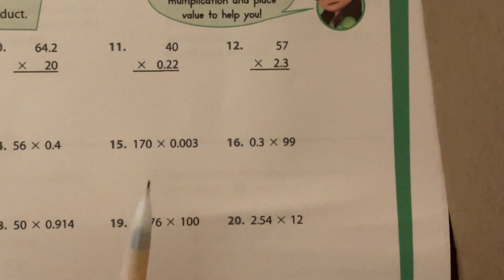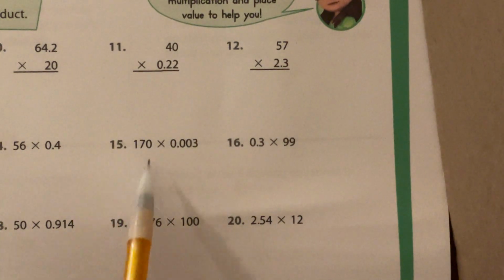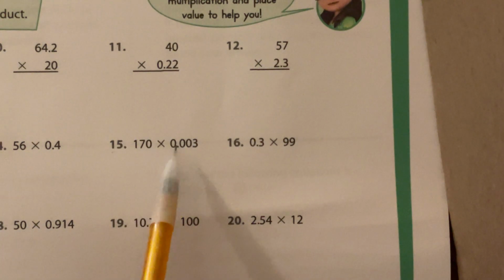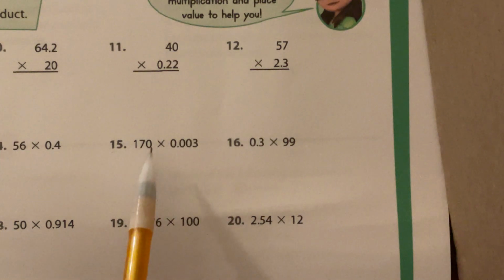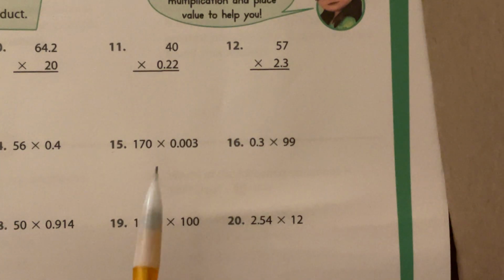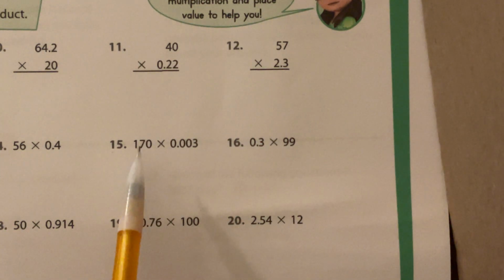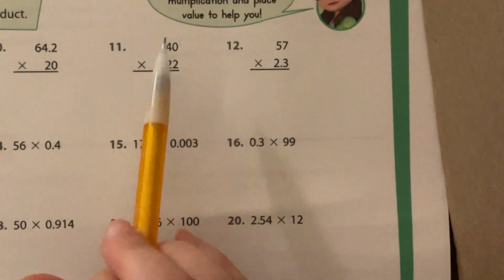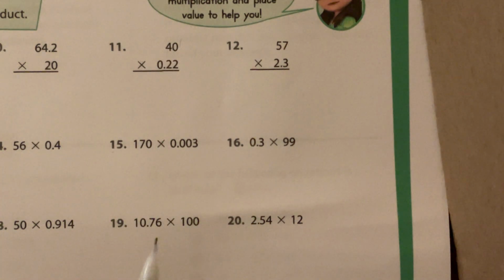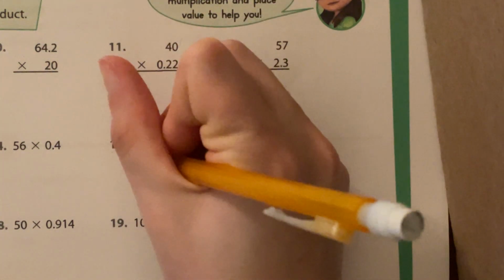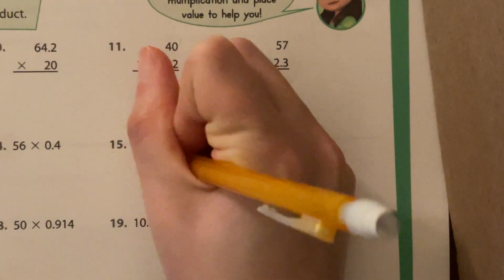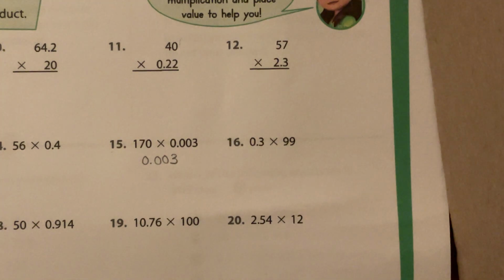But here's the trick. There's a lot of zeros here. And 170 is definitely bigger than 0 and 3 thousandths. But which one is going to go on the top when I am making my problem from horizontal like this to vertical like this? Which one's going to go on the top? I want you to set it up right now. You should be writing 0.003 on top. Why should I put this one on top?